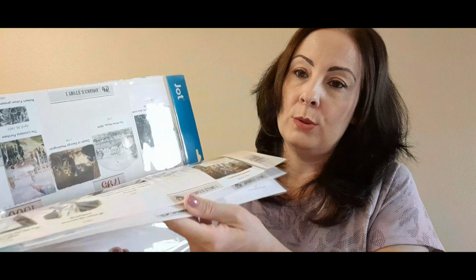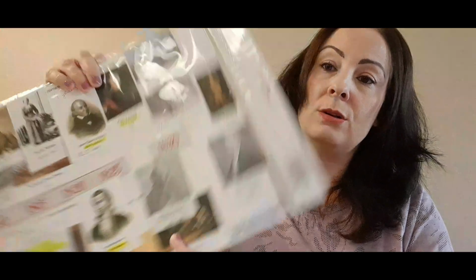That's all we have: 1, 2, 3, 4, and 5 pockets that I used. Of course I used both sides. Whenever we talked about certain years, we used it, turned around, used the other side, and so on. I really like this idea more than putting it on the board.